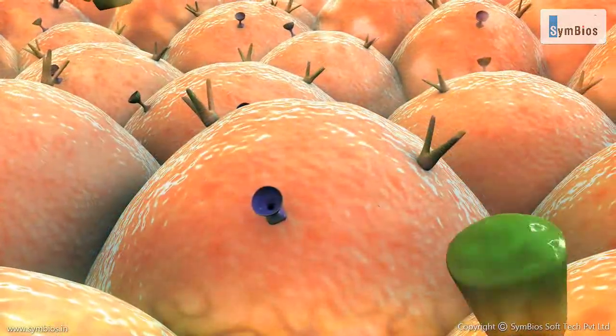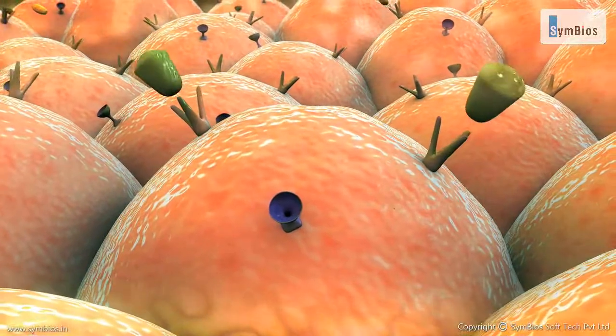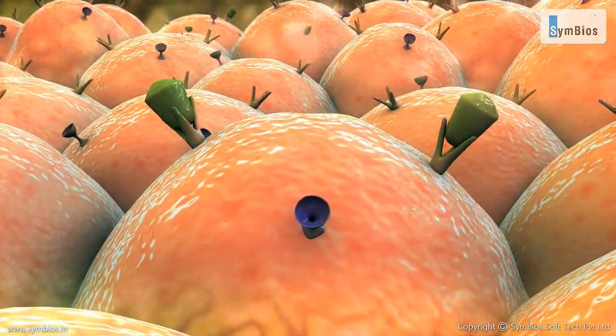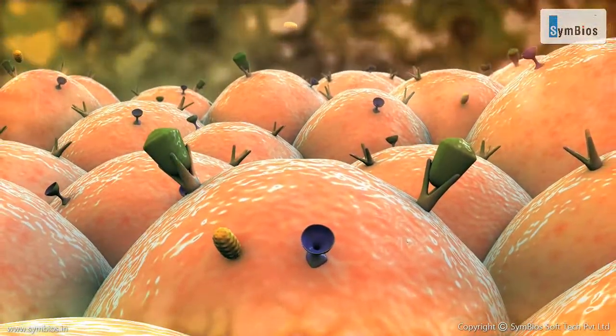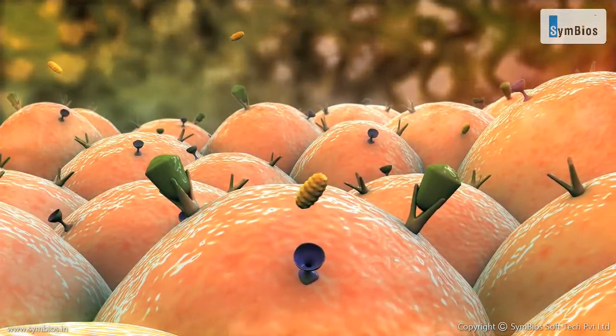If insulin fails to open these gates, or if insulin is not generated in the body, glucose cannot reach the required cells. This leads to a condition commonly called diabetes.